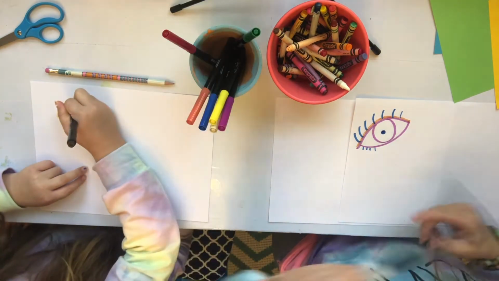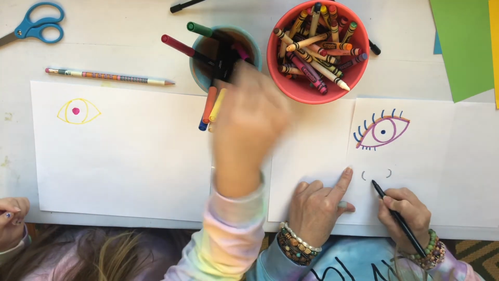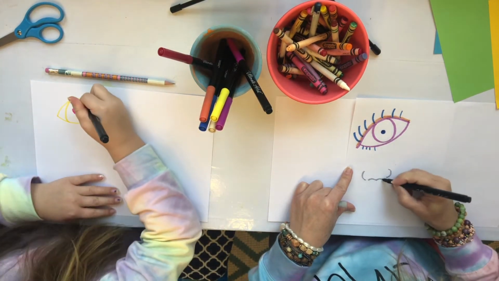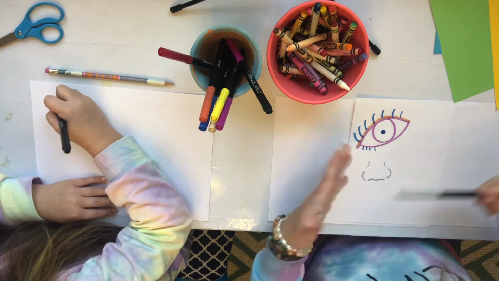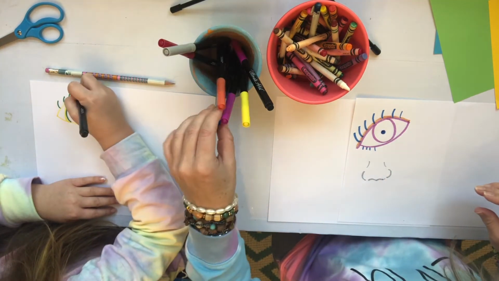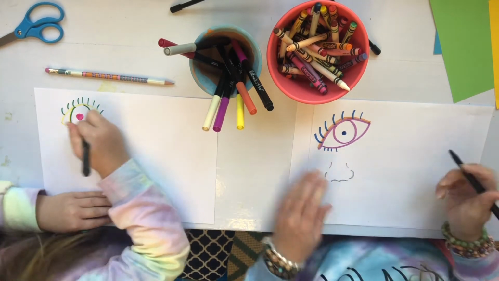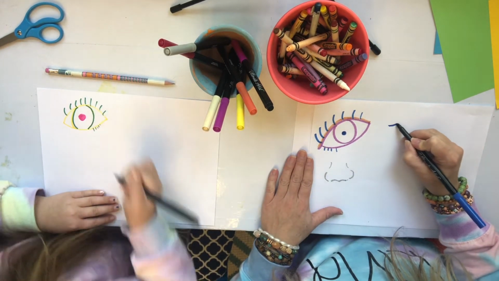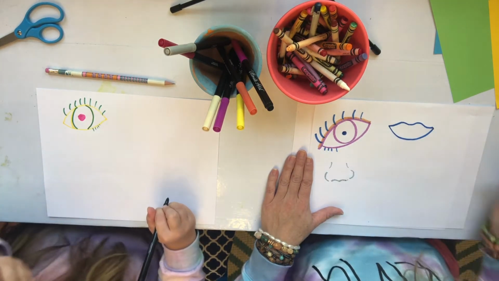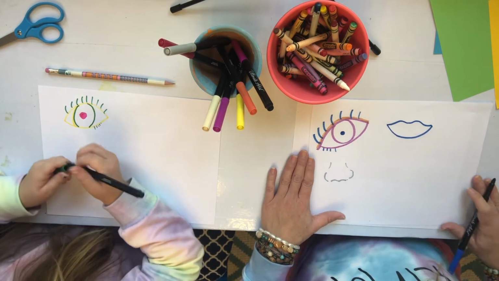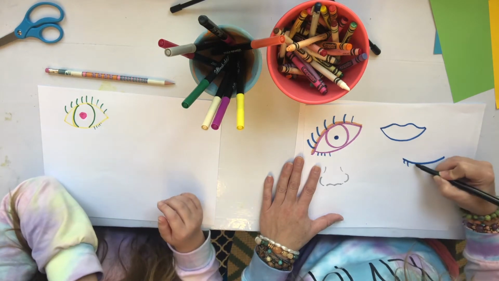Now to draw a nose, you can do two curves and a little wiggle in the middle. And then if you want to do curves on the bridge of the nose, that works too. And then we'll add our fun colors. For the mouth, you can do a curvy top and a smile shape to connect. A winking eye might look like just a curve and then eyelashes.